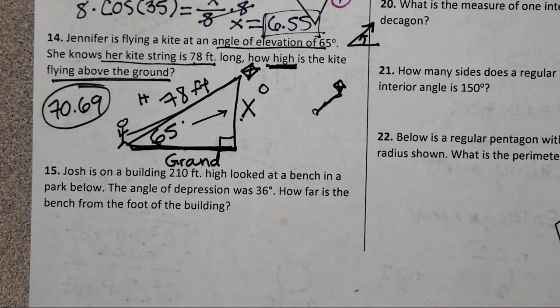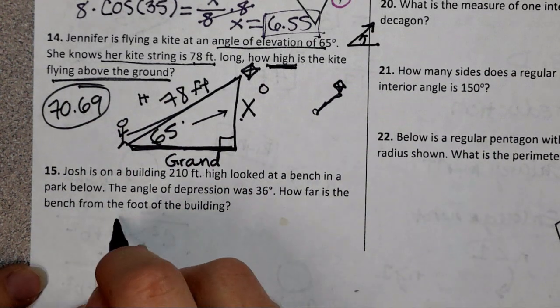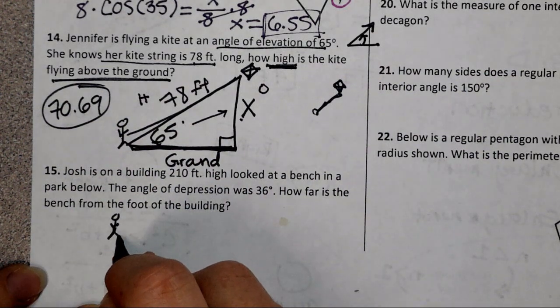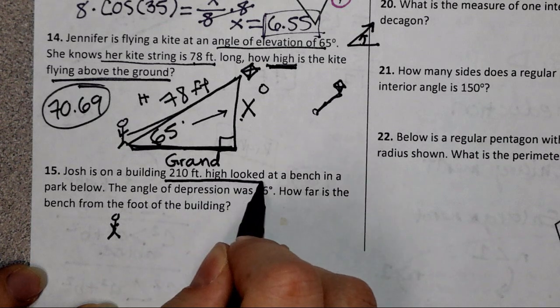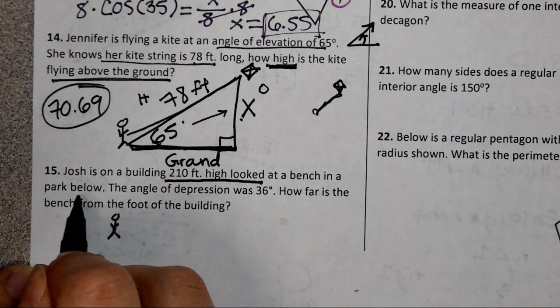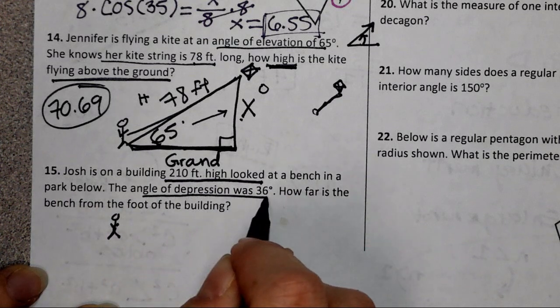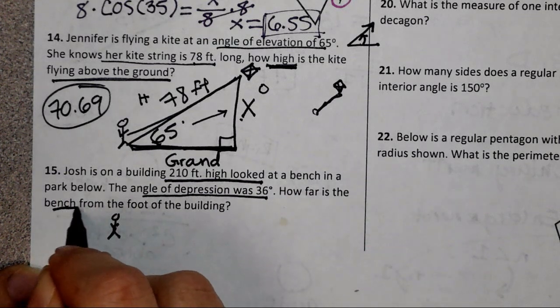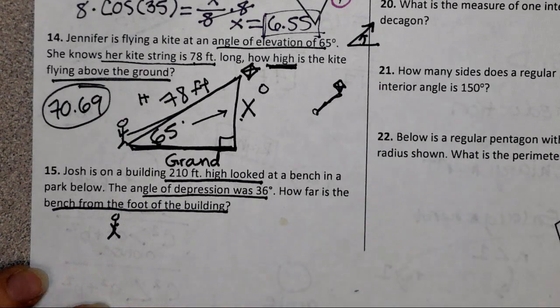Okay, next, Josh is on a building. Here's Josh. It's 210 feet high, and he's looking down at a bench in the park below. The angle of depression is 36 degrees. How far is the bench from the foot of the building?